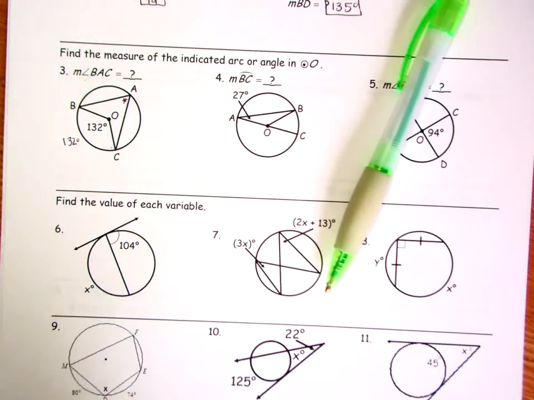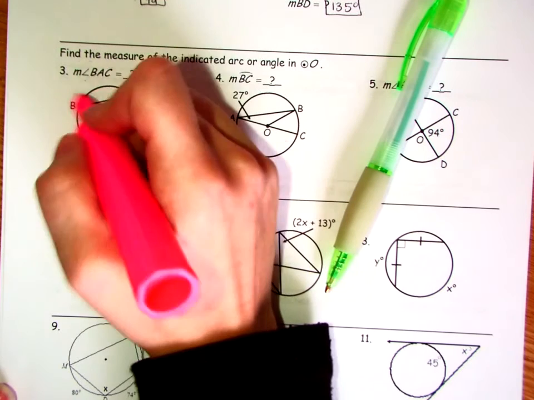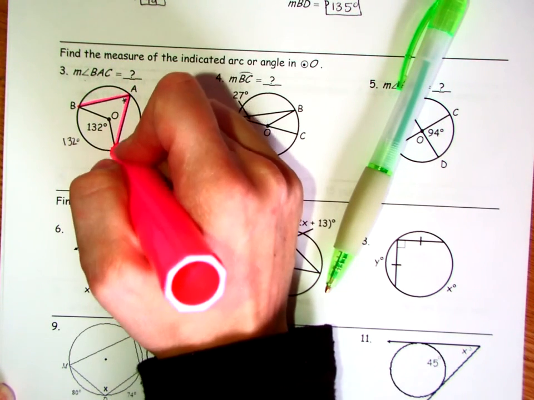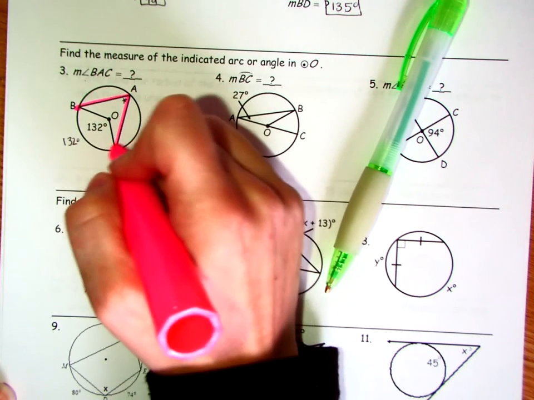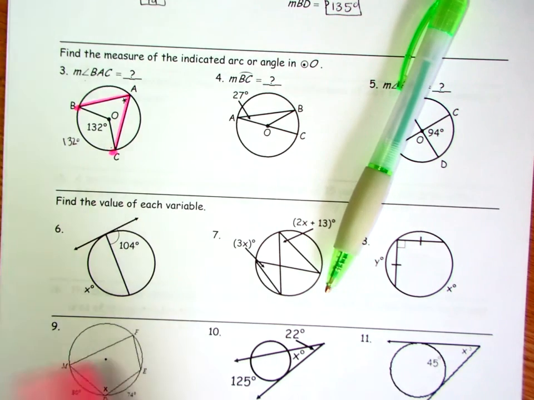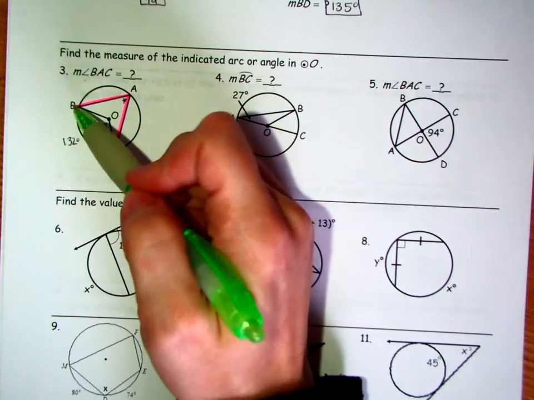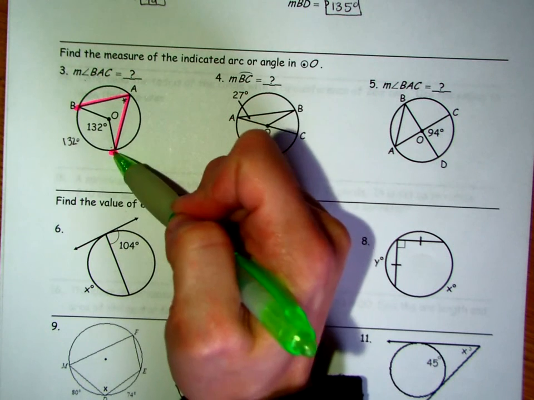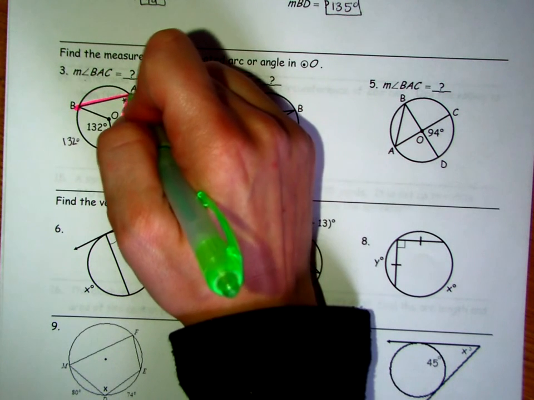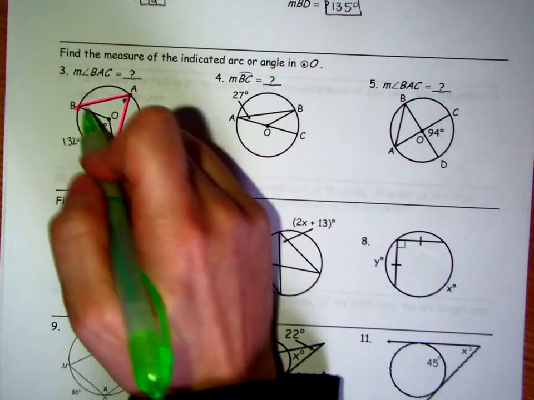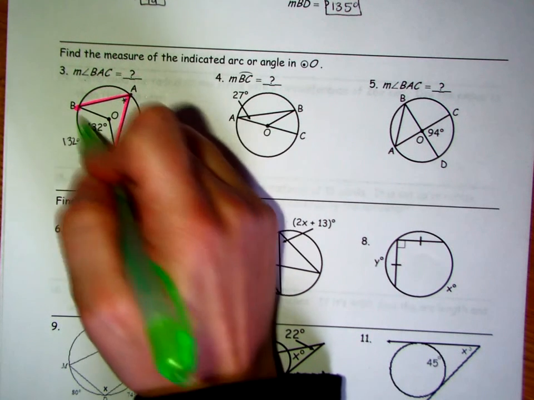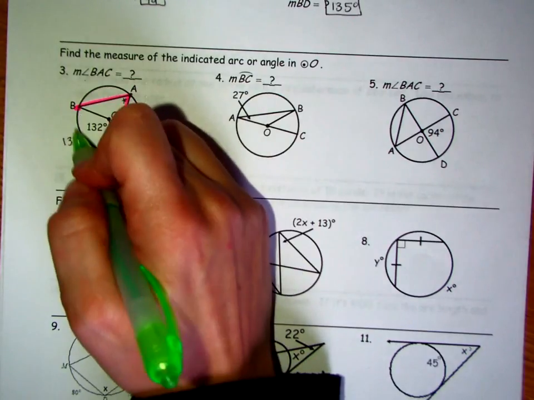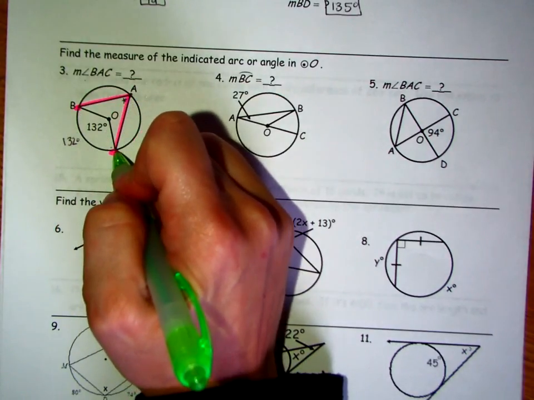Now, I'm going to highlight something for you to see another angle that's involved here. Look at BAC. And look at where its endpoints are, right here and right here. Those endpoints are still on BC. So this angle, BAC, is what we call an inscribed angle. Its vertex is on the circle, and its two endpoints here are B and C. So this arc, BC, goes with it. That means this arc of 132 degrees goes with it.